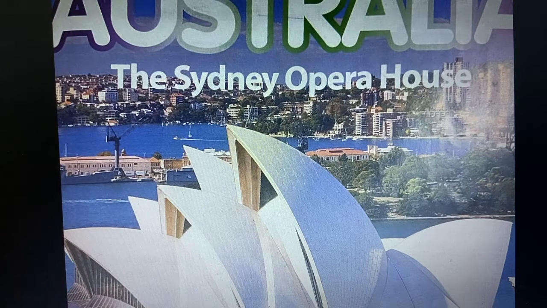It is a kind of singing. Opera is a type of singing, a special kind of music, with special singers and special instruments. So this is the Sydney Opera House. What an interesting building.